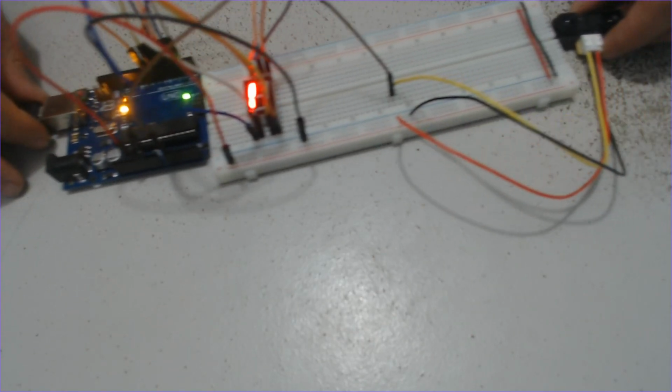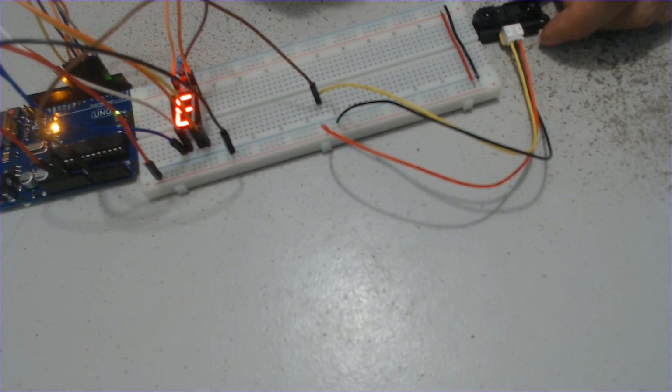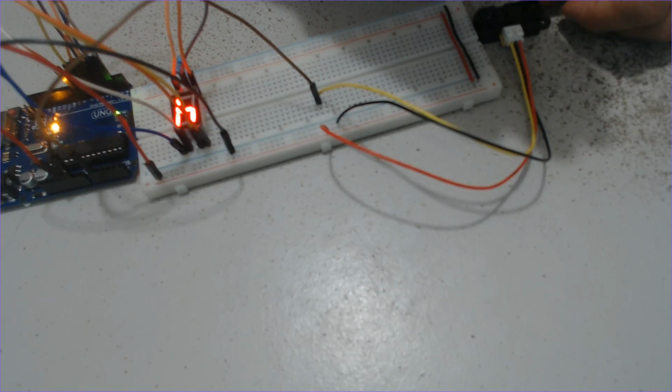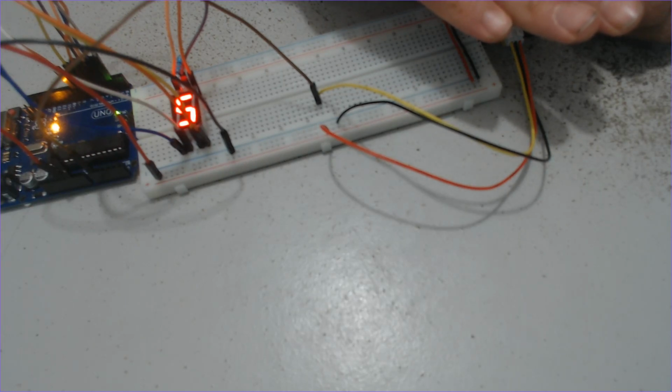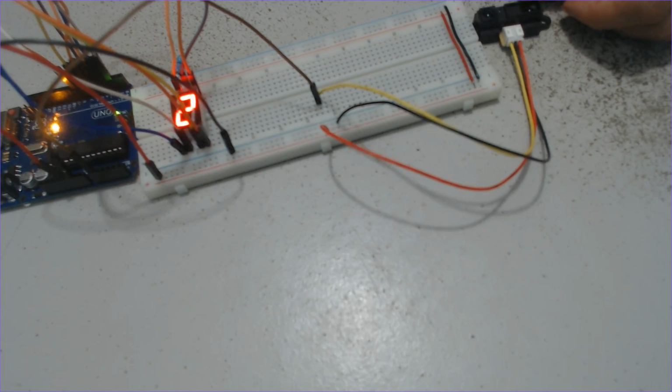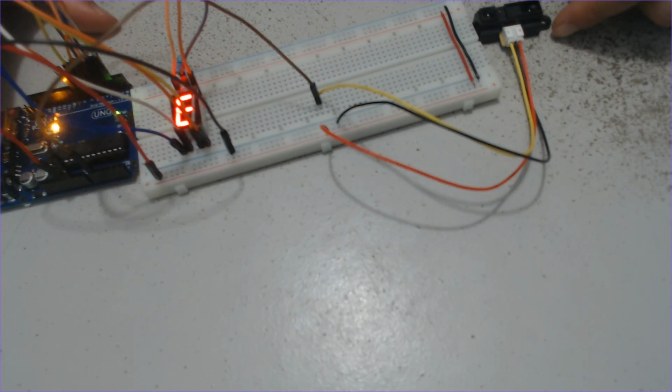Let me move this, and here is my hand. So I change the position of my hand. You can see the shadow. So if I put it closer, I get a reading. If I put it farther, I get another reading. Yeah, so there it is. So you can play around, really easy. Analog reading from my sensor, get this data and convert this data to control signals for my 7-segment display.